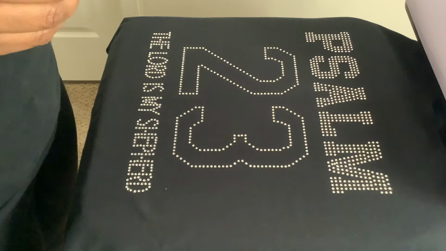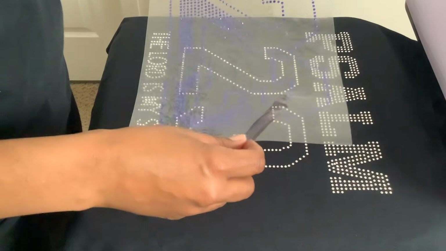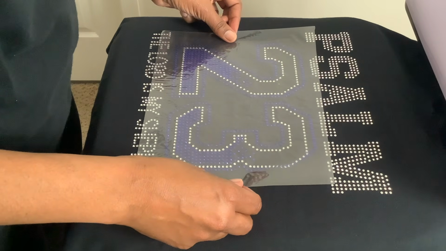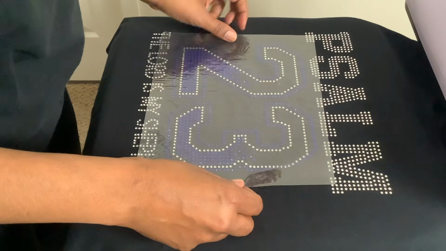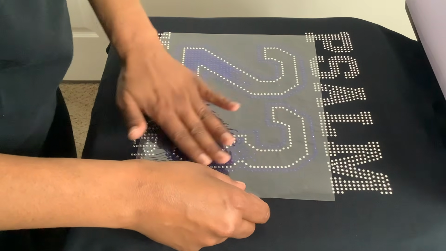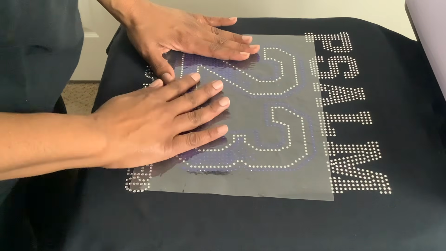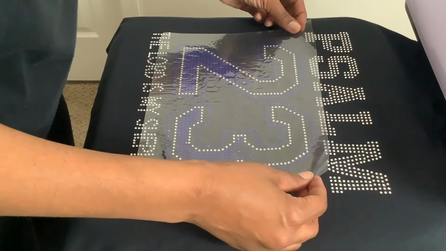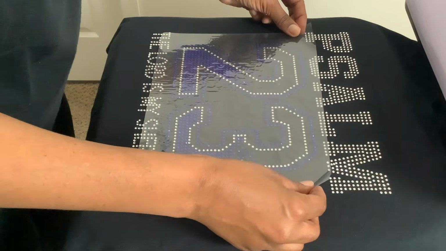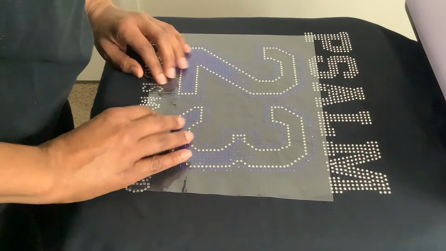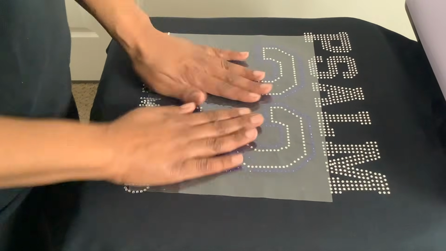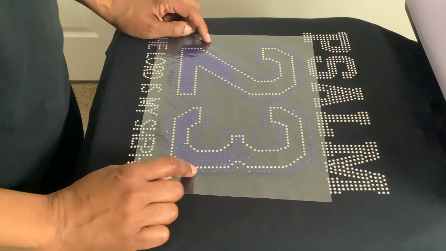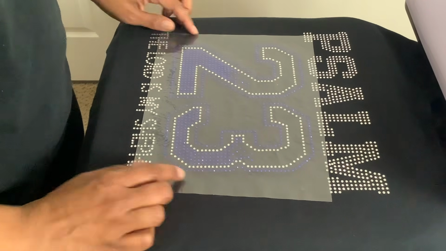Next, I'm going to place the second layer, making sure that I do not overlap any of the stones that are already on the shirt. So I'm just going to carefully place it down and make sure that I'm not overlapping any of the other rhinestones on the shirt. And I want to make sure that I get it lined up evenly. So now that I have it lined up, I'm going to press this at 350 degrees for 15 seconds.